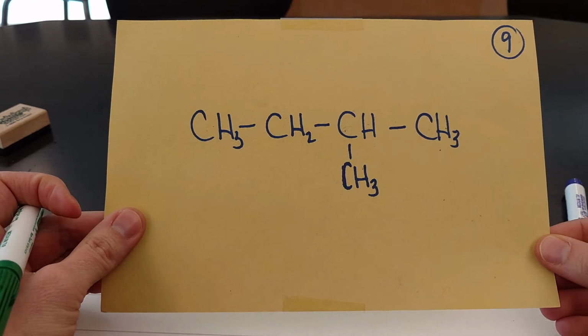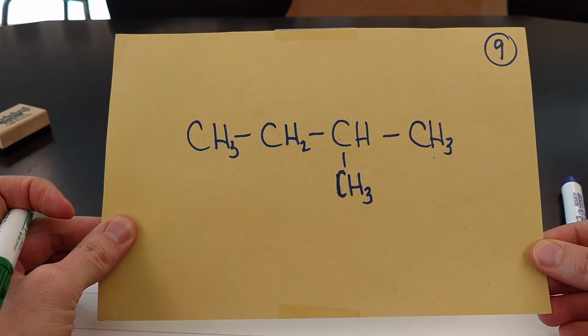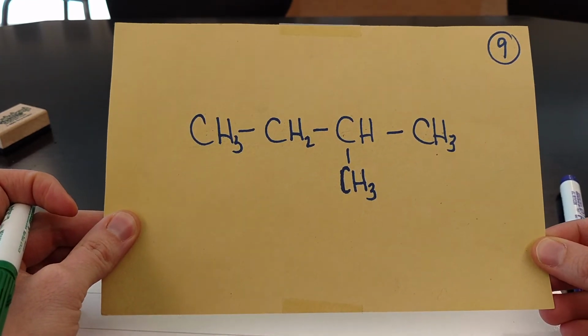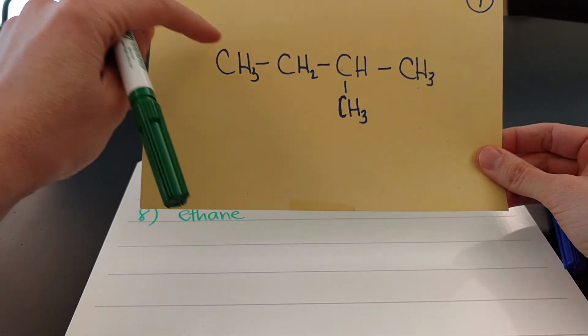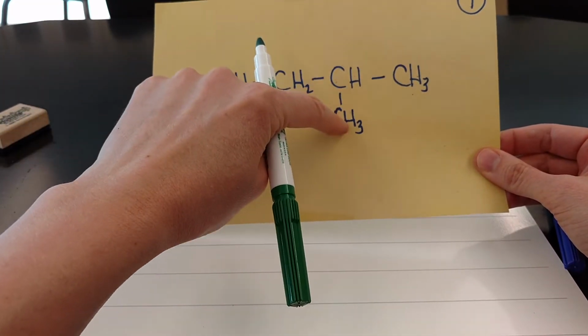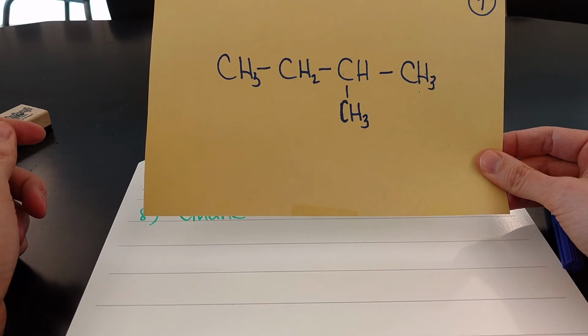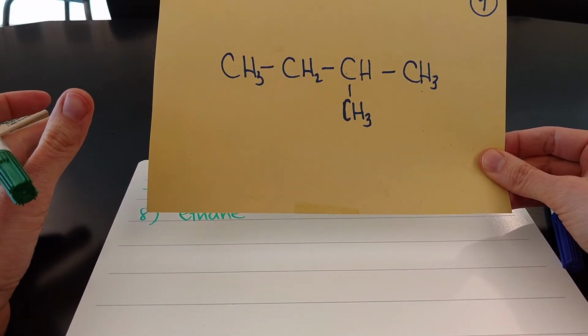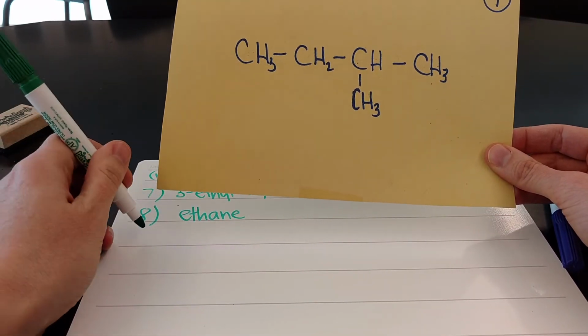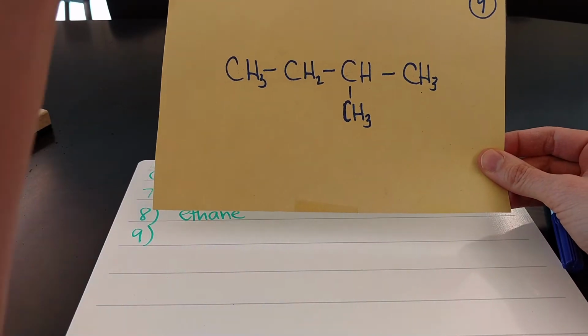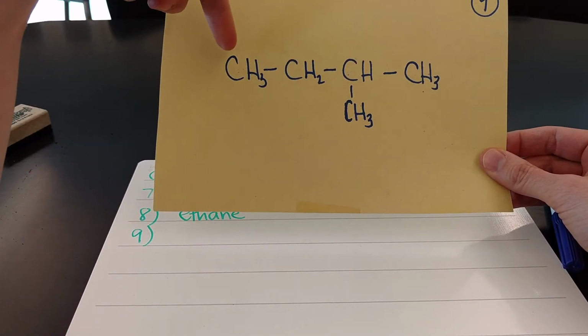All right, number 9. Pause, name, come back. Okay, with this one, we've got 4 carbons in a row. 1, 2, 3, 4. Even if you go this way and bend it, you've got 4 carbons in a row. So that's the longest chain. When you number it, you have to give your branch the lowest possible number. So 1, 2 would be lower than 1, 2, 3.